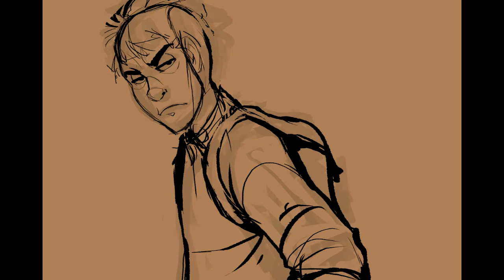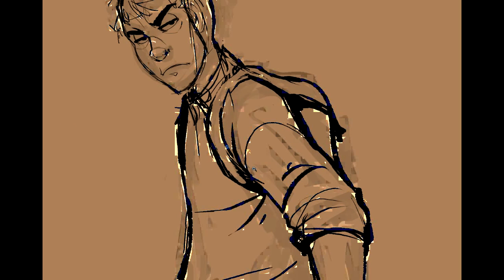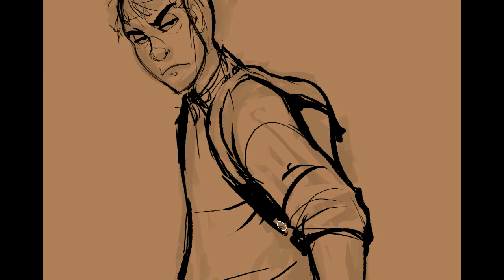Alright, so I have this problem where I always draw backpacks really slung up tightly. And to be honest, nobody wears their backpacks like that, except me. So let's try that.